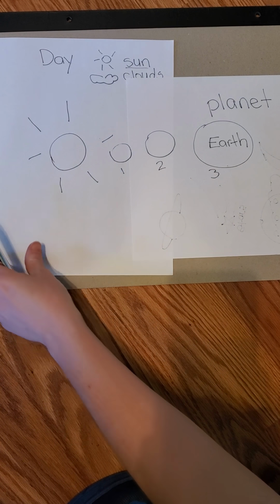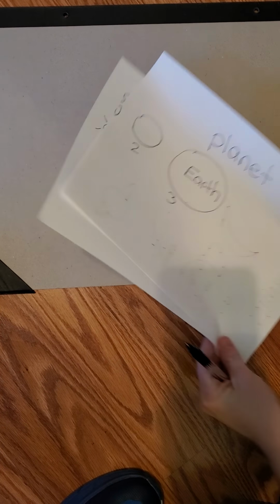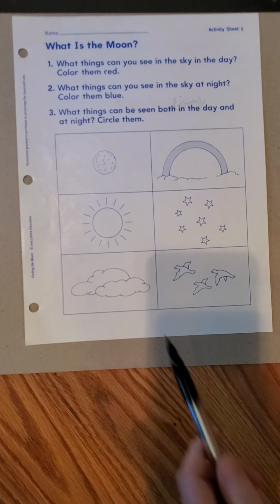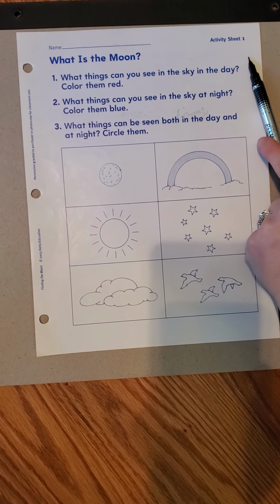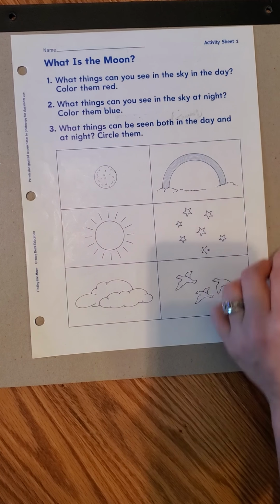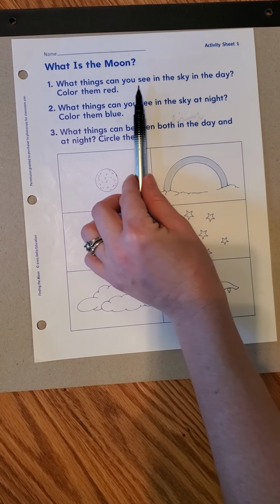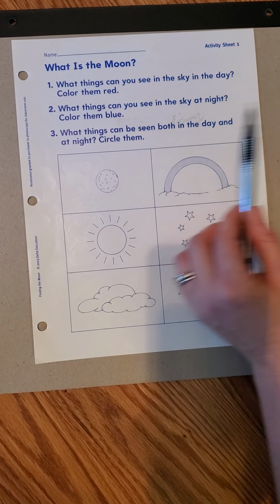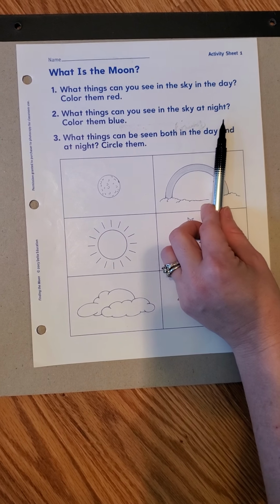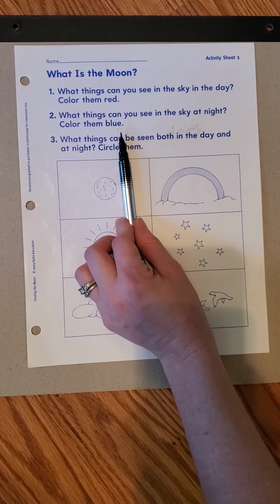Okay, so now we've talked about the sky during the day, the sky during the night, and what we can see in the sky. I want you to get this sheet, activity sheet 1, and you're going to answer these questions here. It says, what things can you see in the sky in the day? And you're going to color those things red. And what can you see in the sky at night? You're going to color those blue.